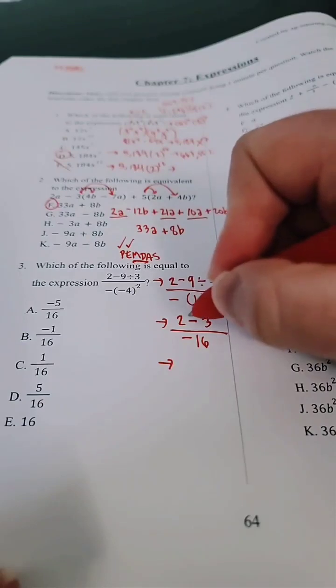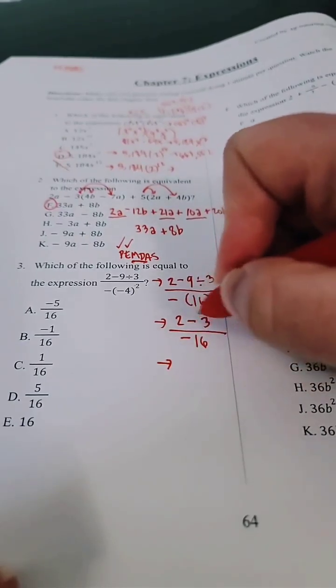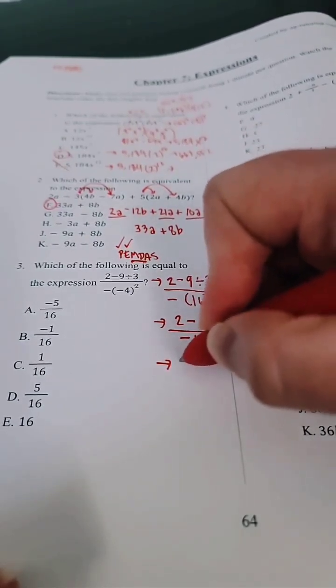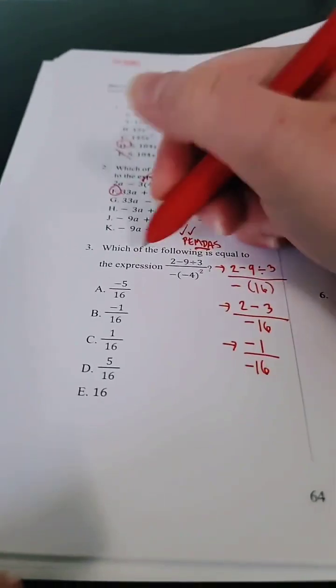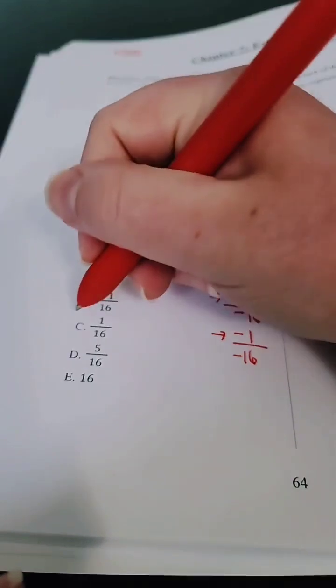And now we're going to do our subtraction on top. So it's going to be 2 minus 3, which is going to be -1 over -16. And that's just going to cancel out. Negative over negative cancels out to a positive. So it's just C.